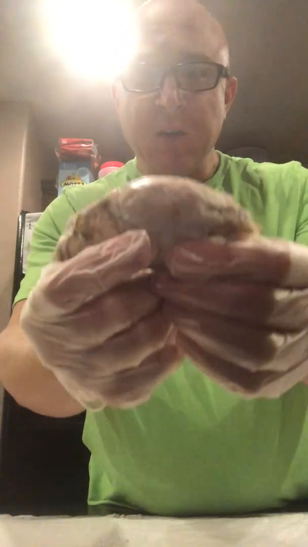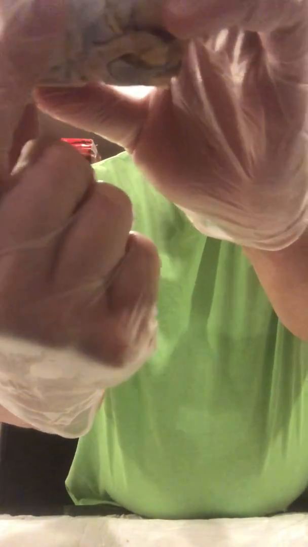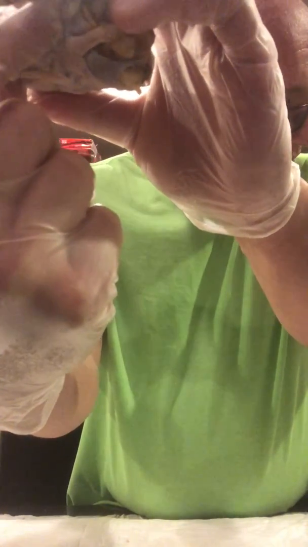The next is the third ventricle. So the third ventricle is going to be about here, and then that is going to hook to the cerebral aqueduct, which is quite a ways down from it, which is a duct.